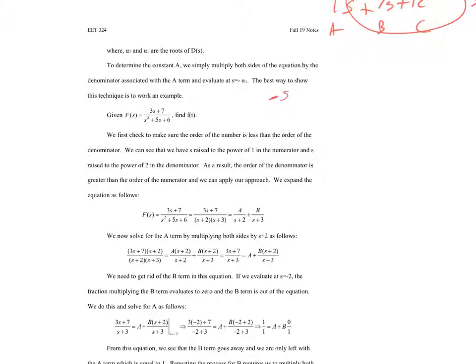Negative b plus or minus the square root of b squared minus 4ac all over 2a. Negative 5 plus or minus 1 over 2, which is going to be equal to negative 2 and negative 3. Right? I did that quadratic equation slightly faster, but does anybody need me to go slower, or does that make sense?